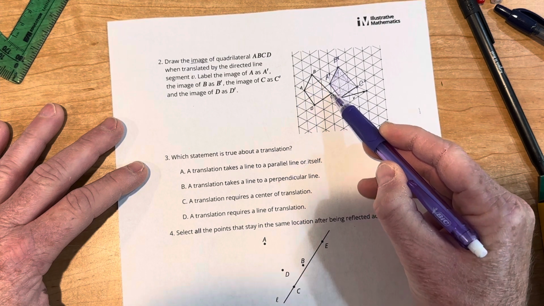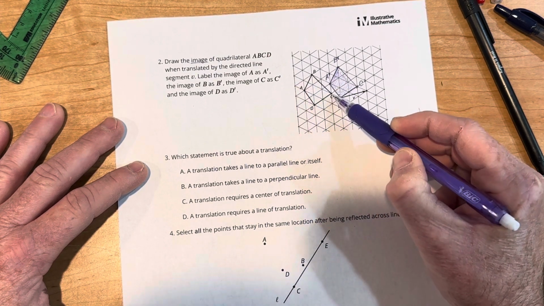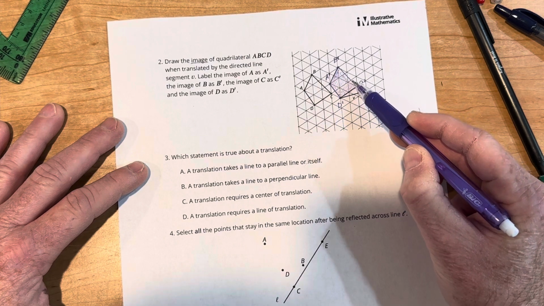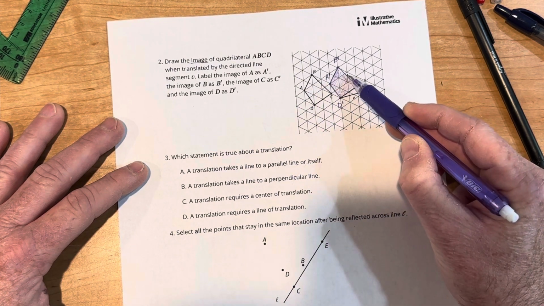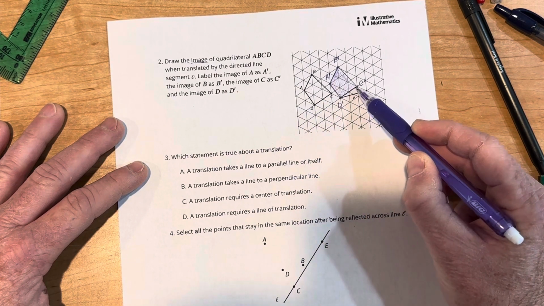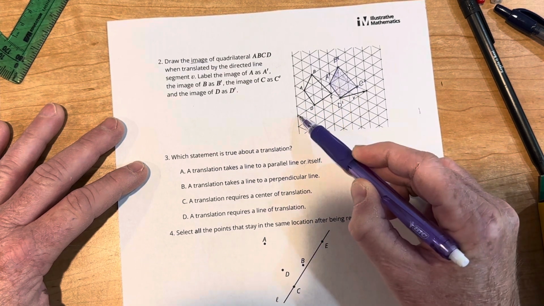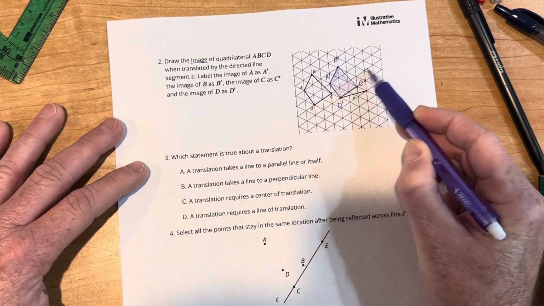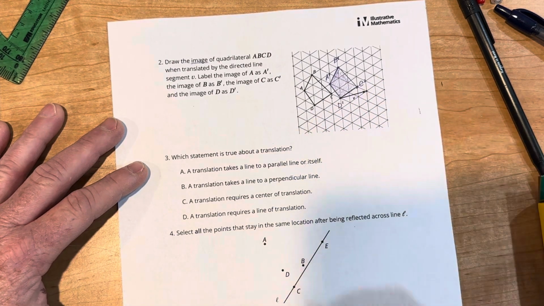When we translated it, line segment BC, it went to B prime, C prime. Is this line parallel to this line? Let's look at DC. Here's D prime, C prime. Are these two lines parallel? What about this entire line compared to this entire line? Do those two lines ever intersect?